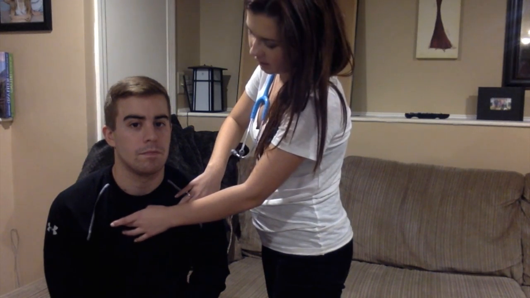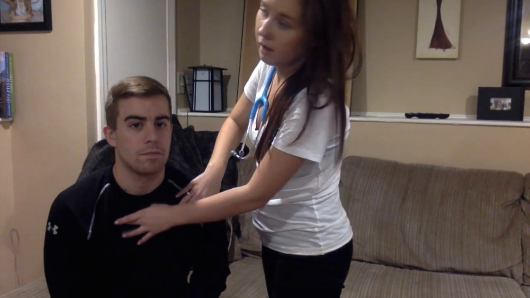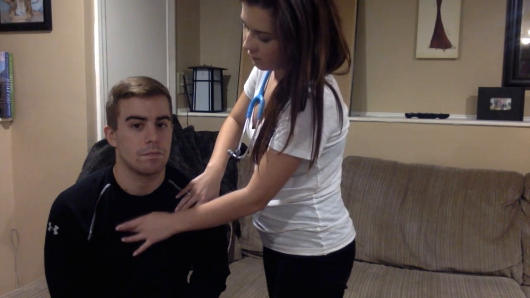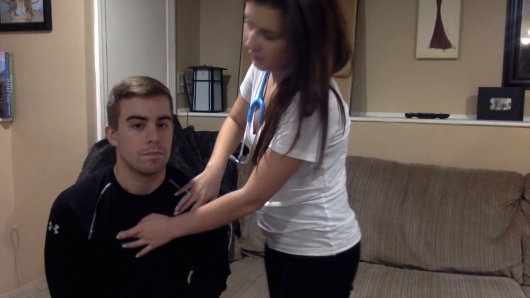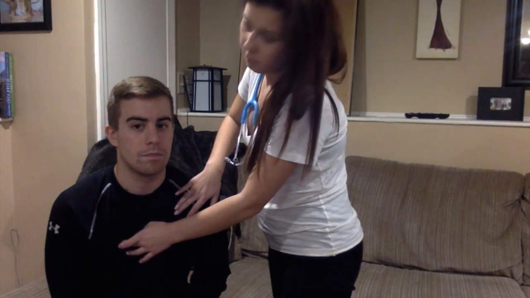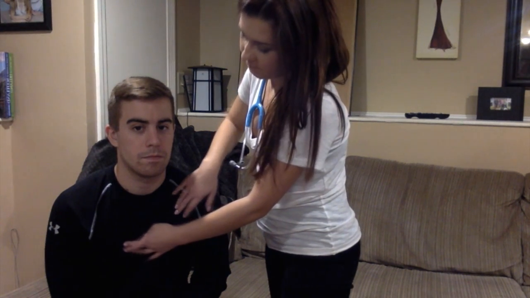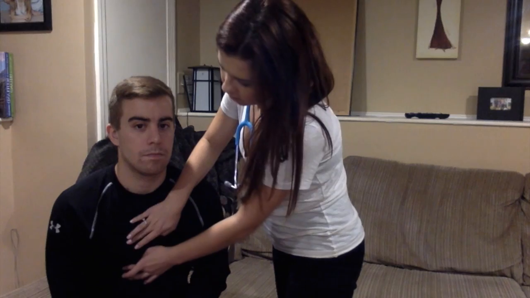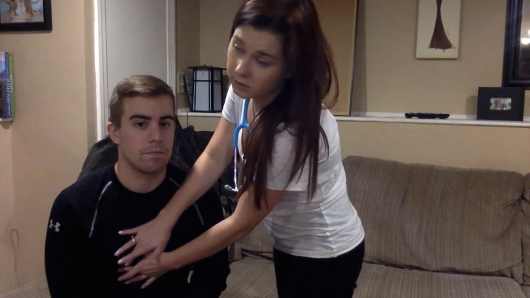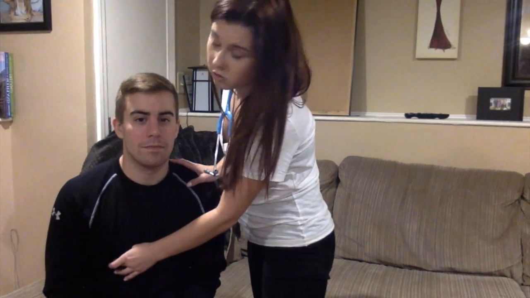at the second intercostal space is your pulmonary area, and then the third intercostal space to the left of the sternum is Erb's point, and then the fourth intercostal space left of the sternum is your tricuspid area, and then at the fifth intercostal space, mid-clavicular line, is your mitral area or your apical area of the heart.